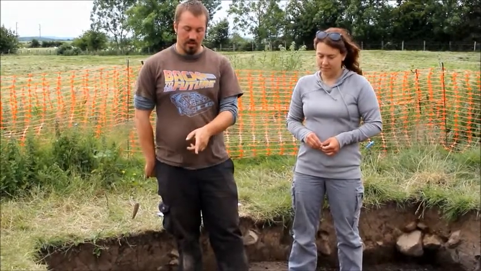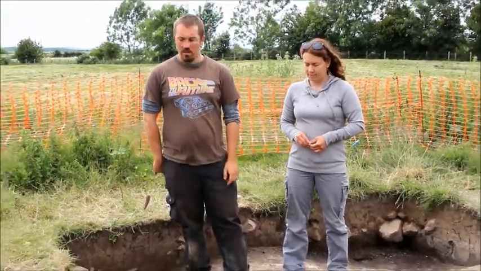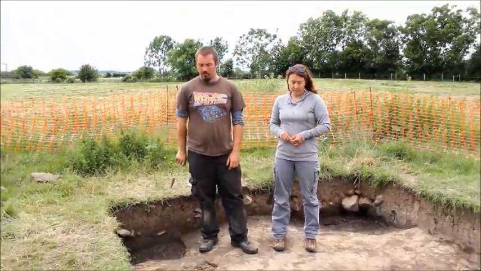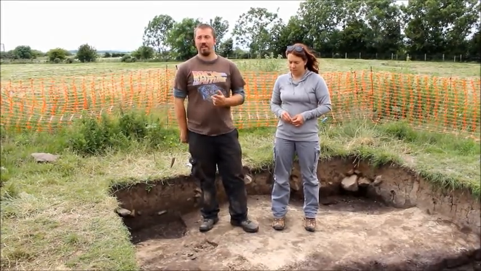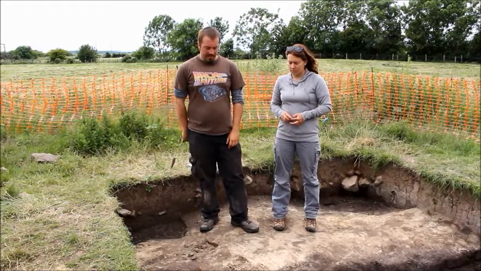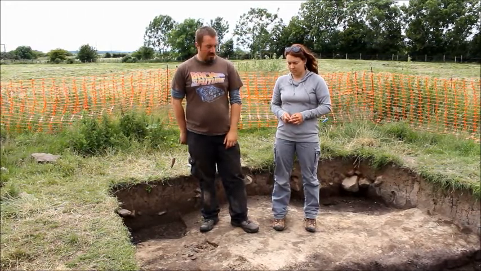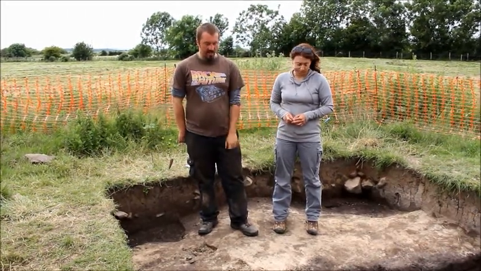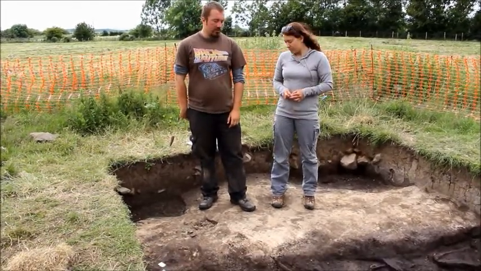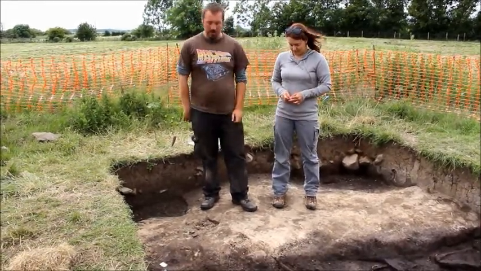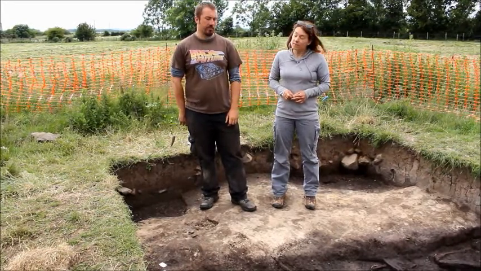You mentioned the stake holes in the grey. So those are intrusive features into that grey, clayish sand. I've got a feeling that more are going to show up underneath the yellow sand as well. So we're going to be excavating those intrusive features at the same time as we peel this back. Hopefully we'll reveal some more.